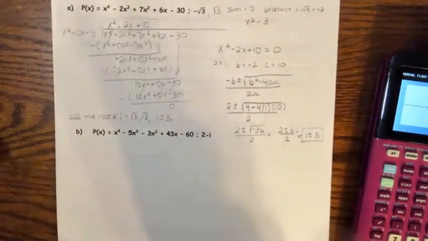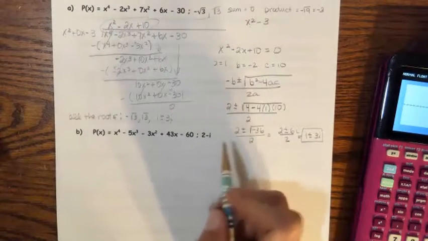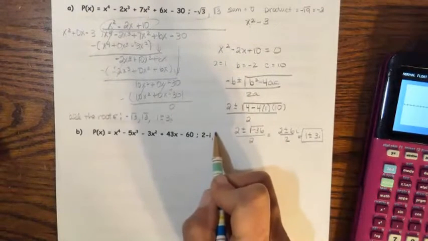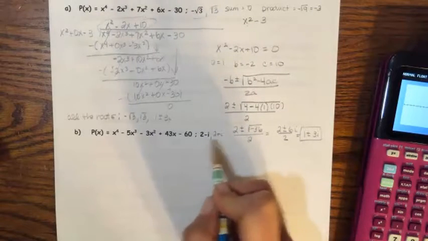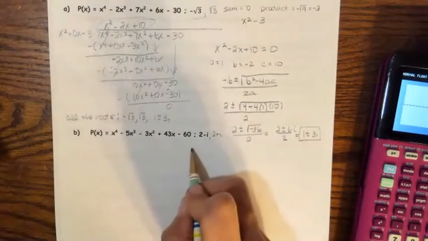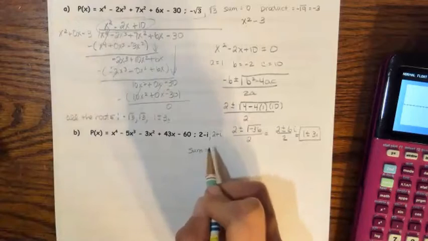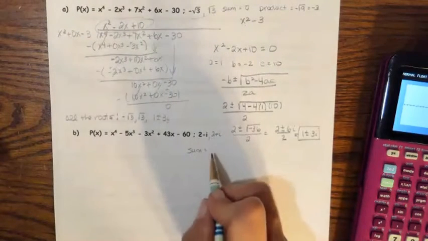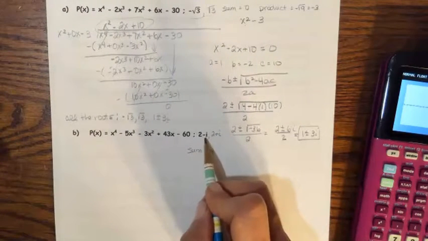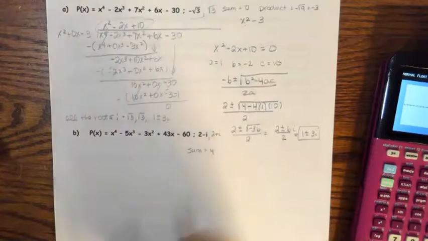So this next one, they're telling me 2 minus i is a root. So that means 2 plus i is another one because it's a conjugate. So my sum, if I add these, 2 plus 2 is 4. Negative i plus i is 0, so my sum is 4.